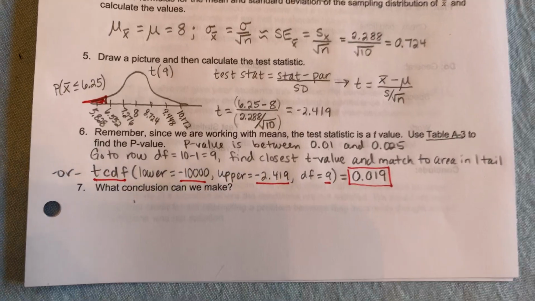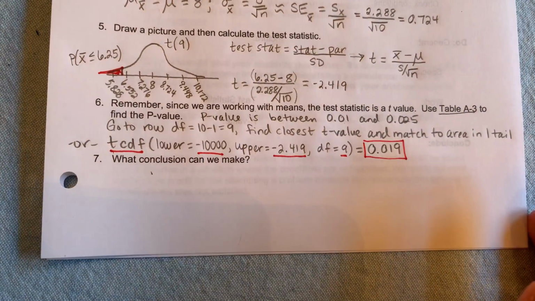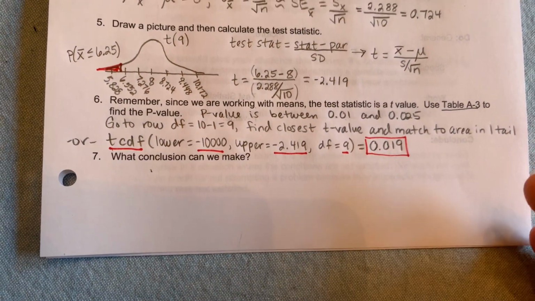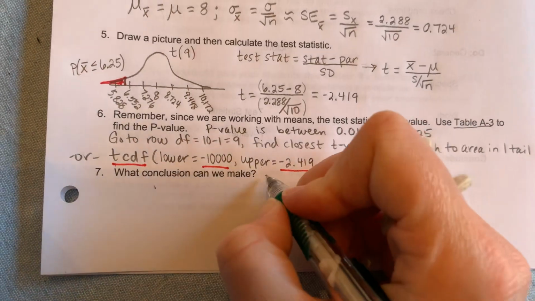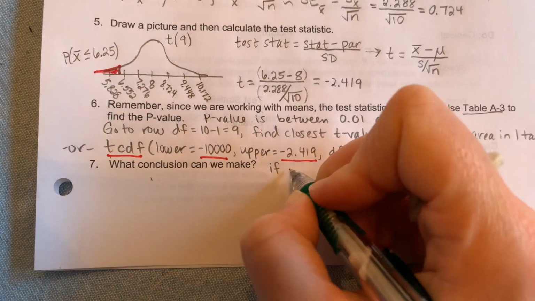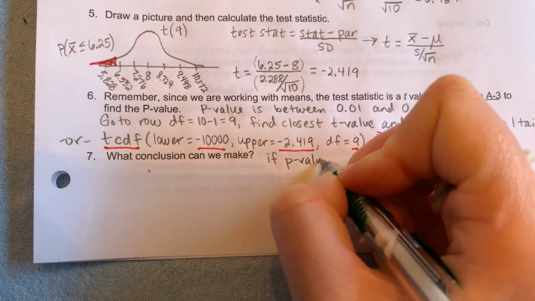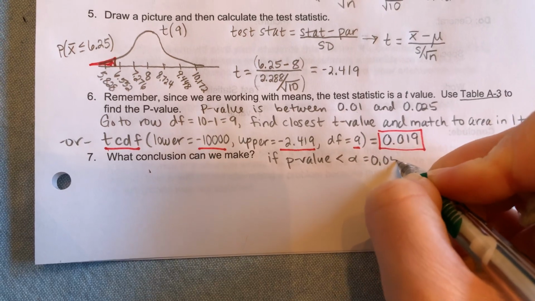Okay, so let's go ahead and make our conclusion. I do want to write out one more time what the options for the conclusion are, just because I think some students are still kind of confused about that. So I'm just putting this off to the side. This is not the conclusion. These are just my options. If my p-value is less than alpha, which in this case is 0.05, right?